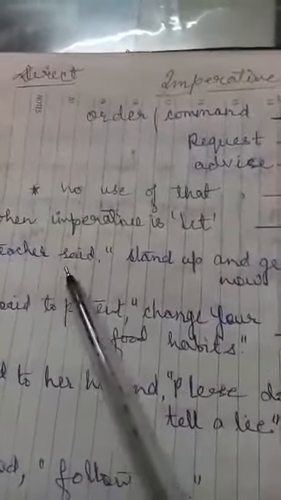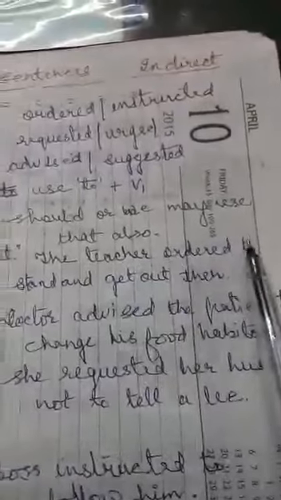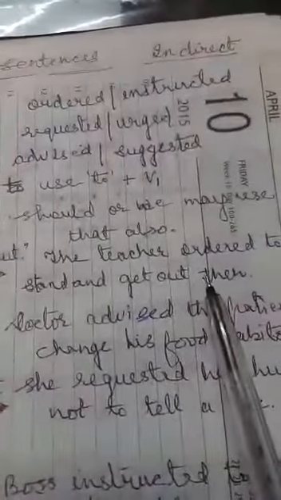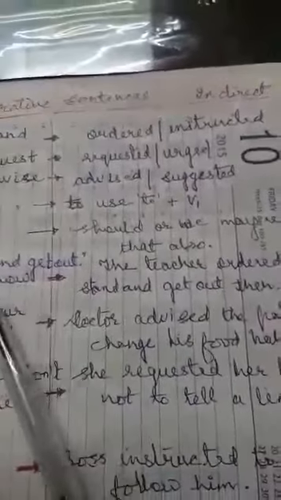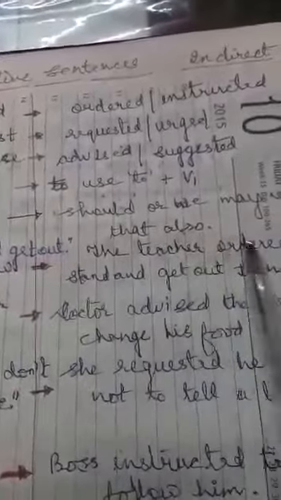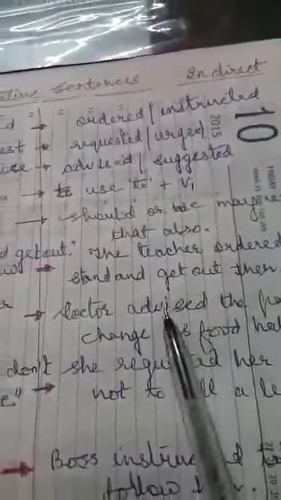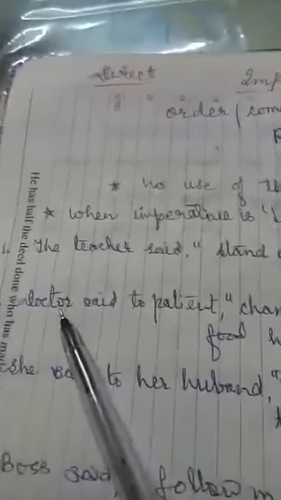So how will we change it? The teacher ordered to stand up and get out. Now will change into then. If you remember the chart which I gave you, children, nothing to do, only follow the rules and regulations. Take the chart on your fingertips and follow the rule. You will get a good result.